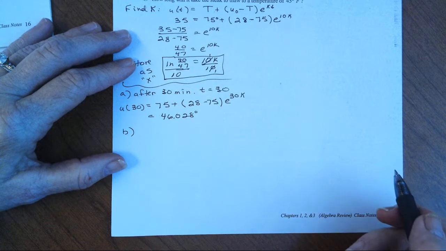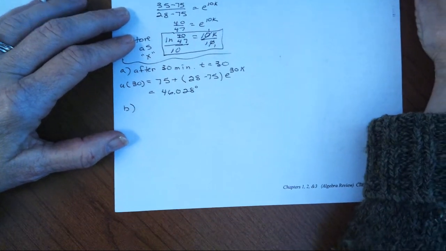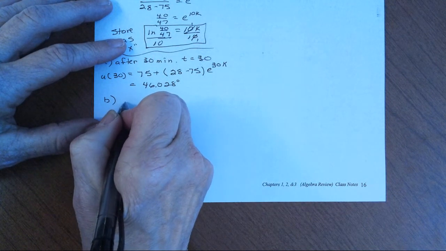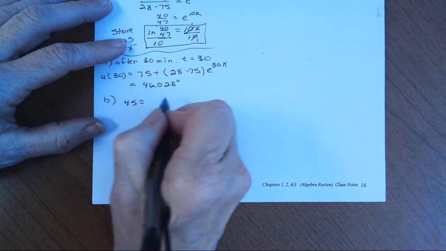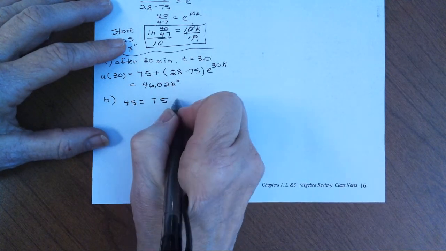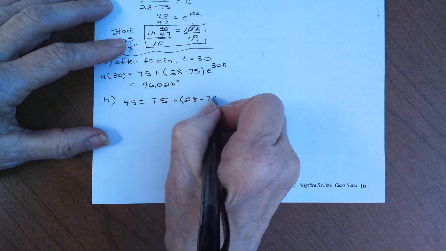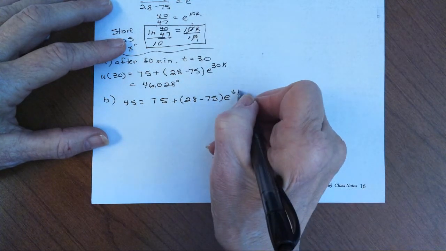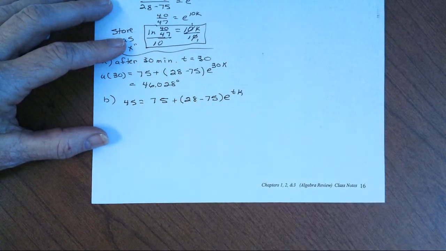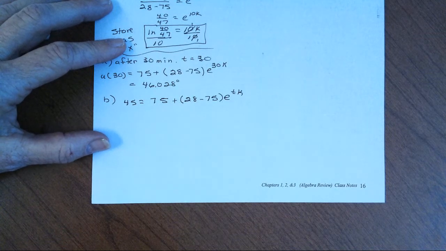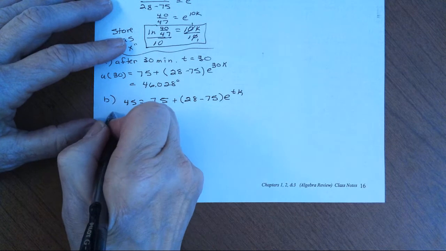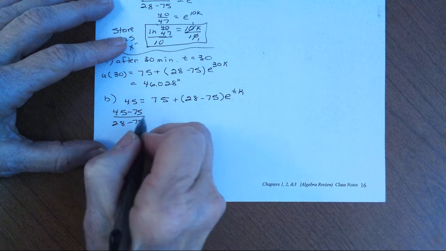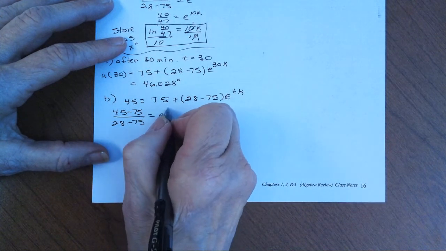And then B, I want to know, well, how long will it take to get to 45 degrees? So we know that that's the ending temperature. So it would be 45 is equal to the ambient temperature of the room plus steak temperature minus the room, same thing, times E to the, we don't know T. We do know K. It looks like a variable. It's not a variable. We know what it is. So we'll just go ahead and solve. 45 minus 75 divided by 28 minus 75, again, equals E to the T times K.